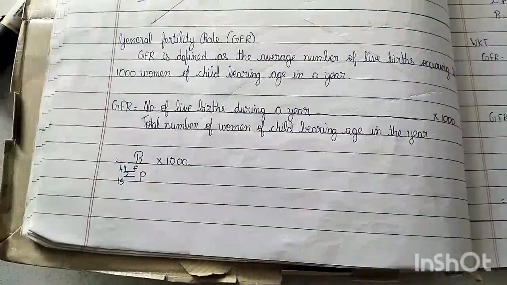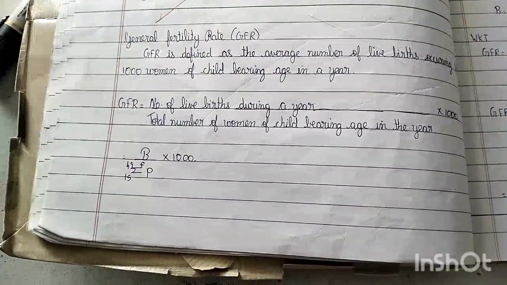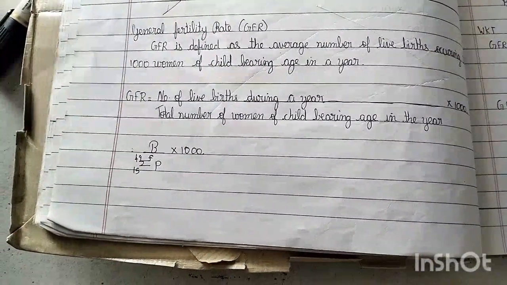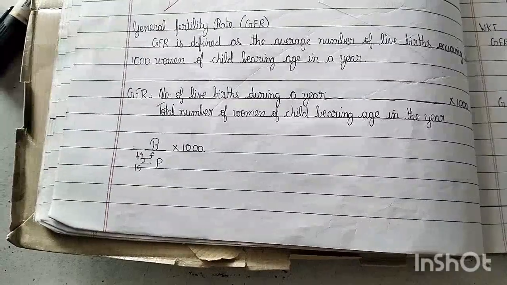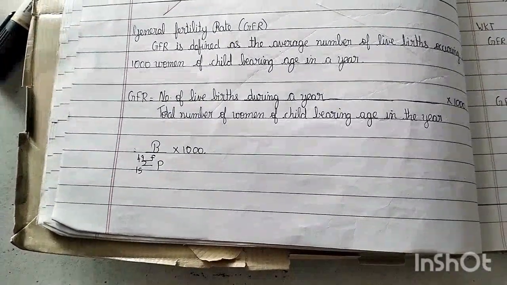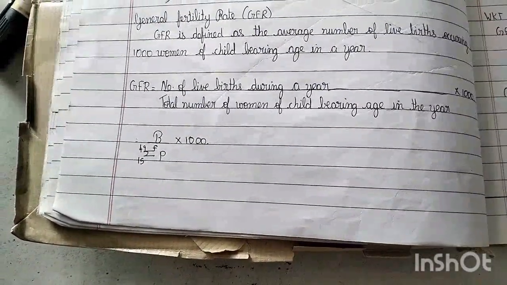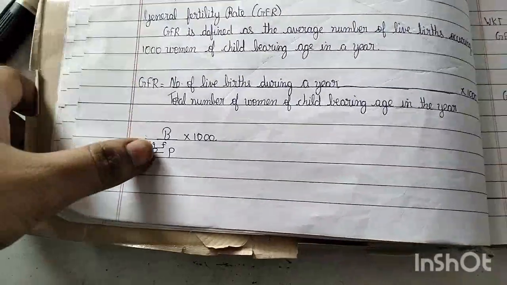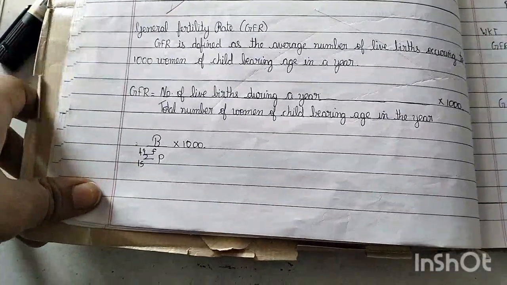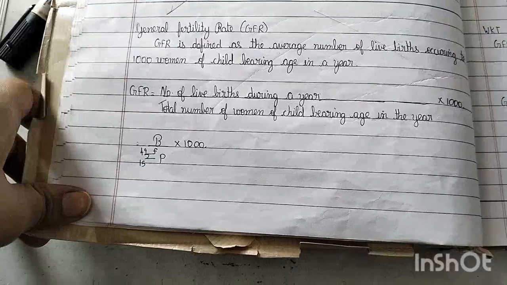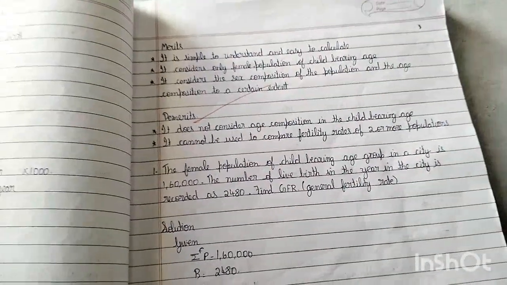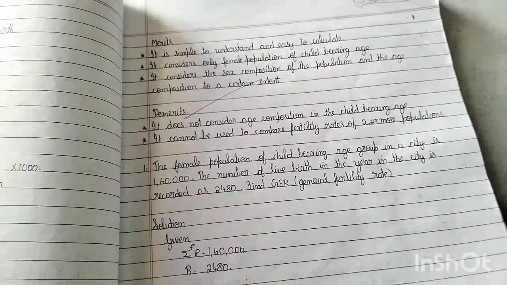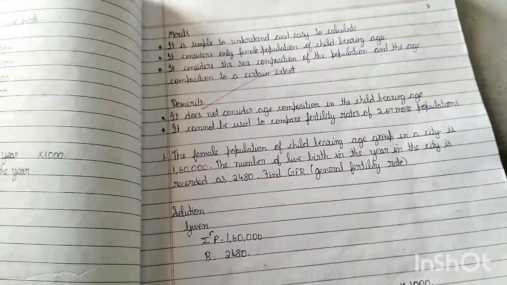So GFR is defined as the average number of live births occurring to 1,000 women of childbearing age. The formula is number of live births divided by total number of women of childbearing age in the year into 1,000. Summation P, that is 15 to 49, is nothing but the childbearing age. Merits: simple to understand, easy to calculate, considers only female population. Demerits: does not consider the age composition and cannot be used to compare fertility rates of two or more populations.